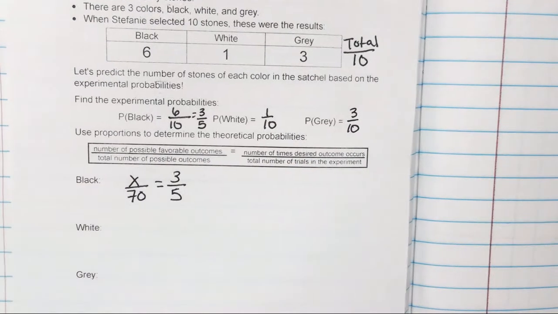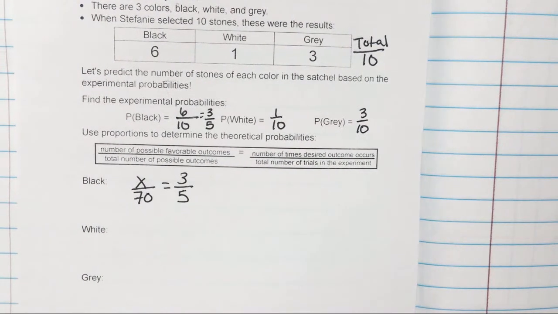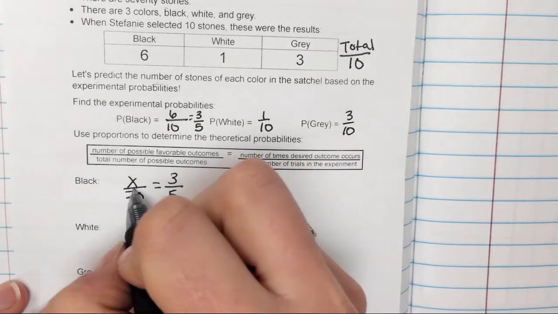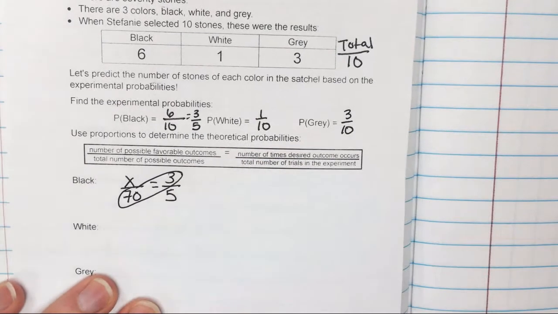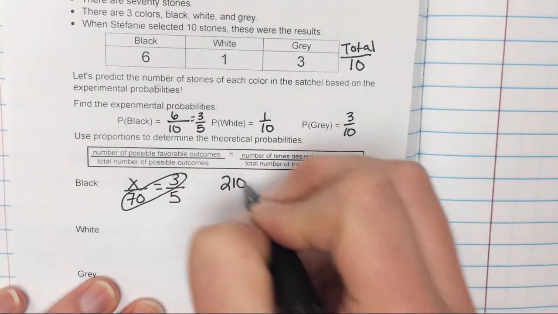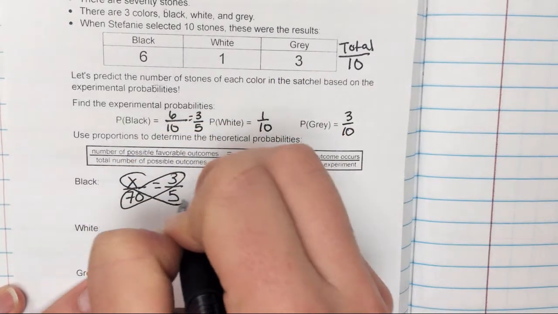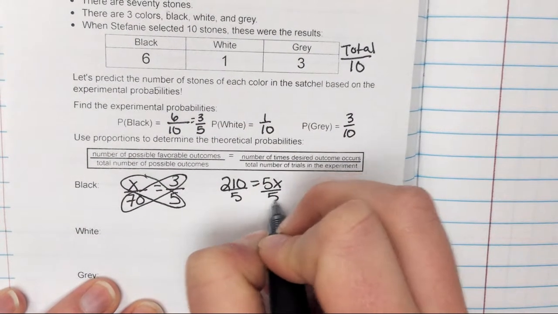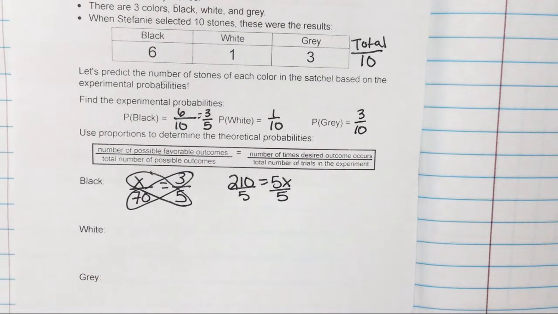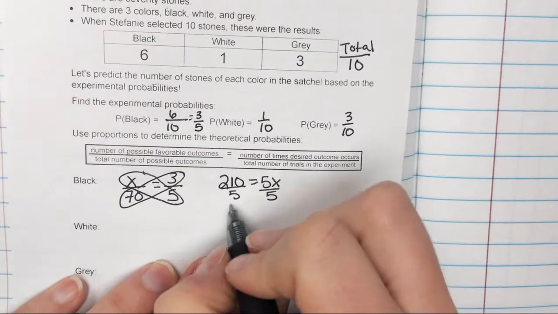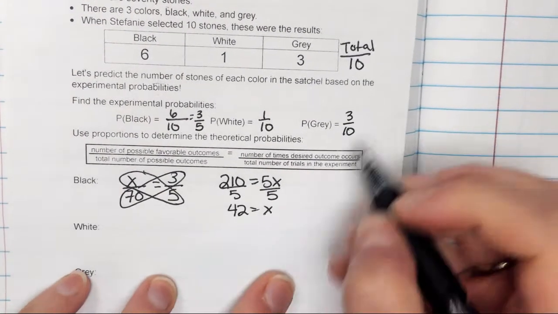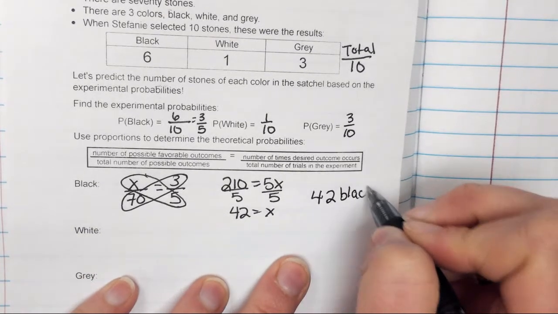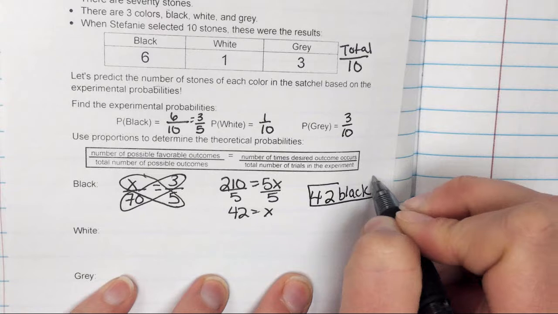So you guys have gotten really awesome at proportions, and they come back one more time. So cross multiply. 70 times 3 is 210 is equal to x times 5, or 5x. Divide both sides by 5. So I have 210 divided by 5, and I get 42. So I'm thinking that there are about 42 black stones inside this bag.